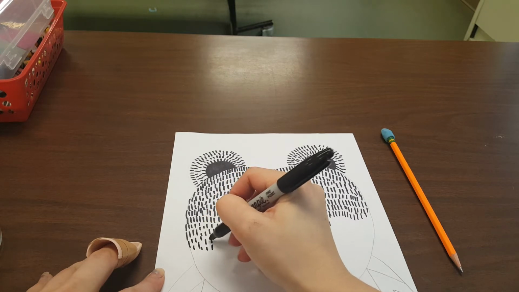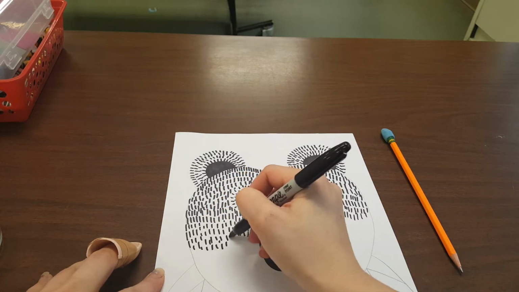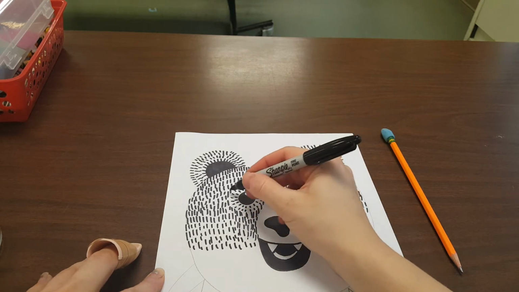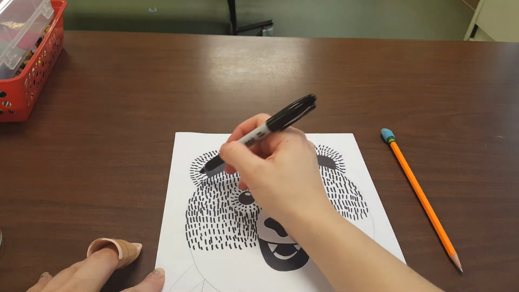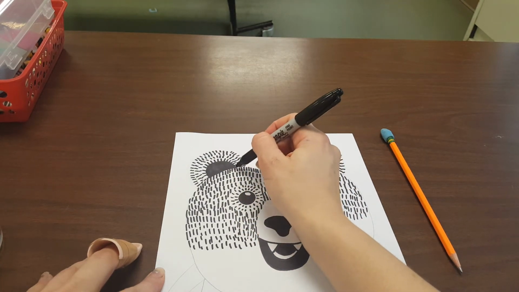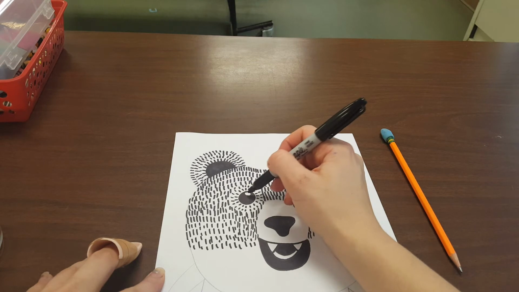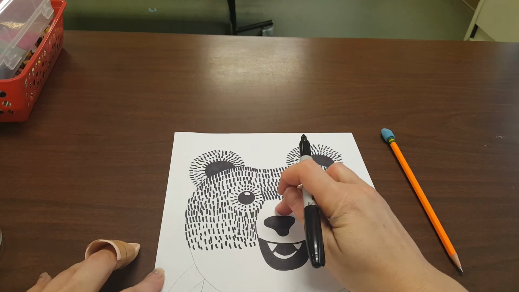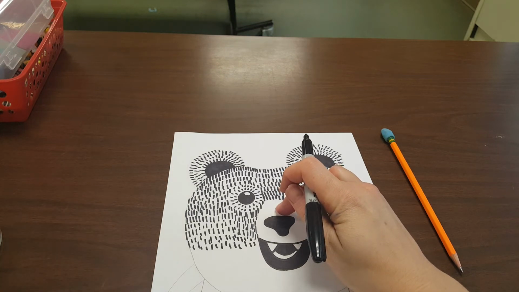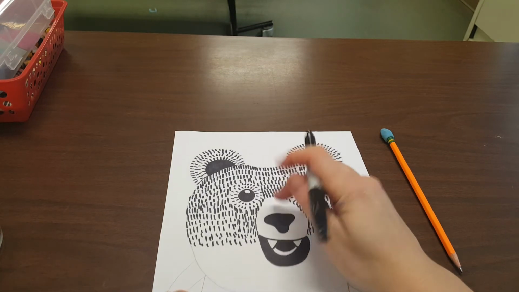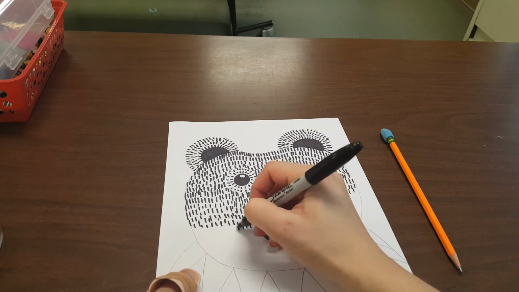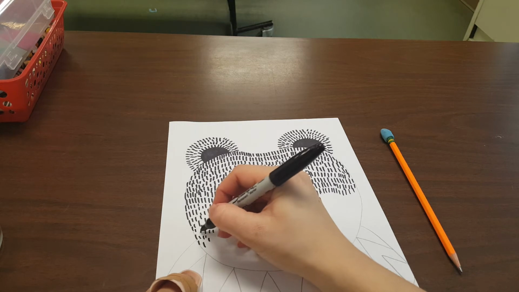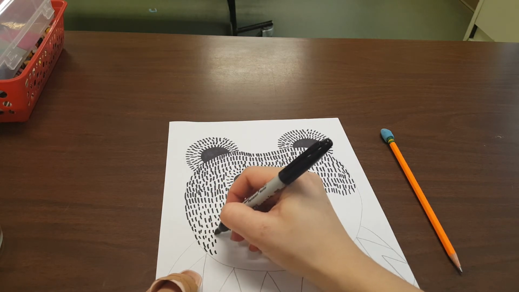I'm going to fill that bear in the face. You'll notice that I did different directions of line around the eyes. I did different directions of line around the ears. I filled in the solid parts. I left a highlight for my bear's eye. I want the nose to maybe stand out a little bit, so I think I'm going to leave that white. But I would just continue on filling that whole bear in with static line.